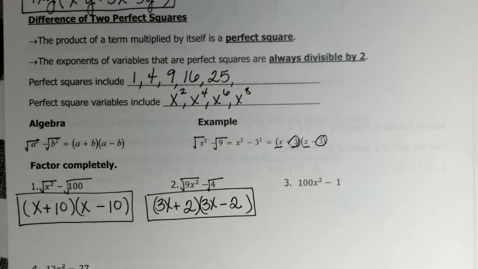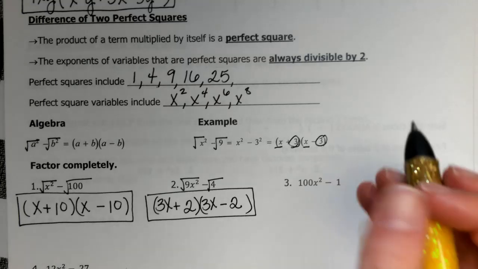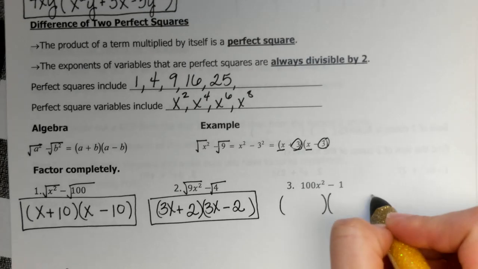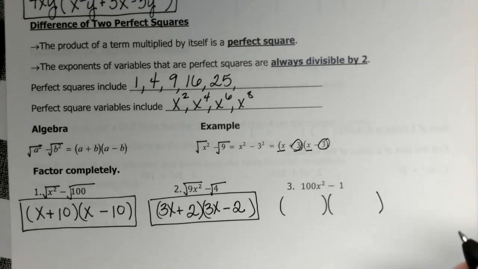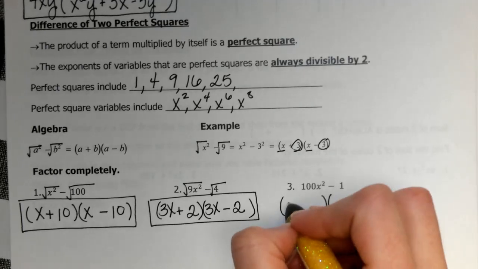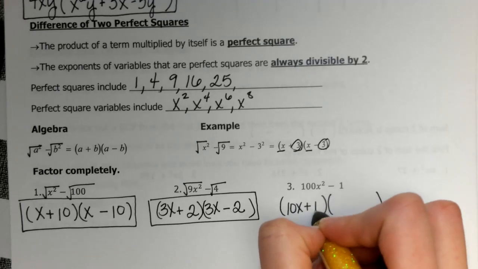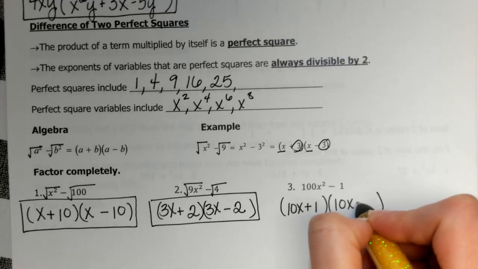Okay, then 100x squared minus 1, do I have a GCF? No. So what is that going to factor? 10x. Very good. 10x plus 1, 10x minus 1.